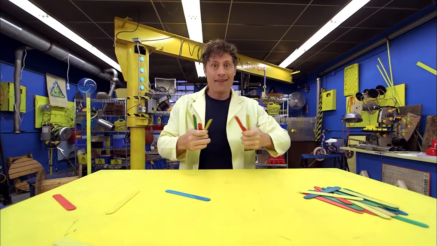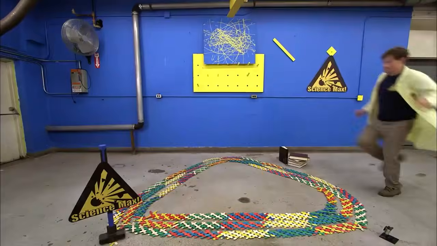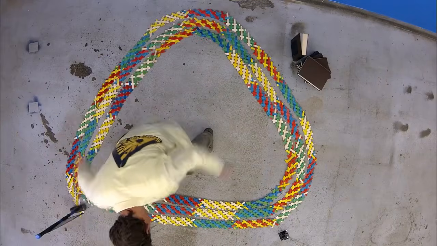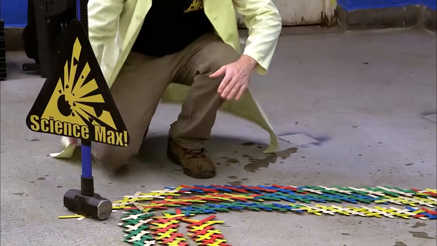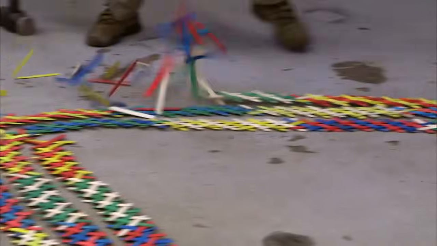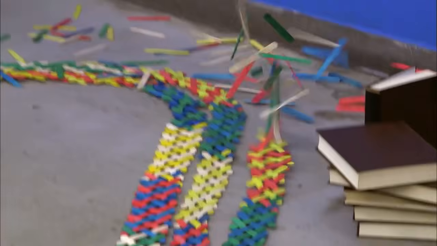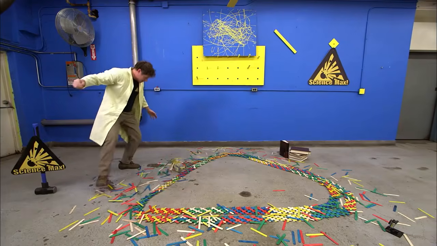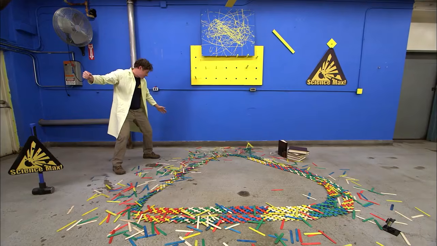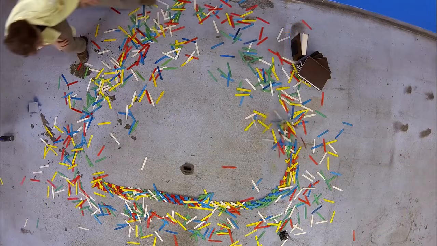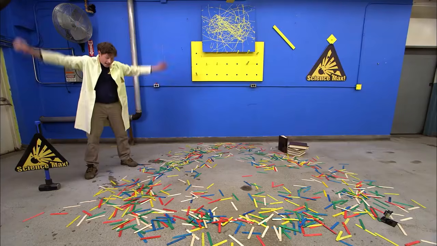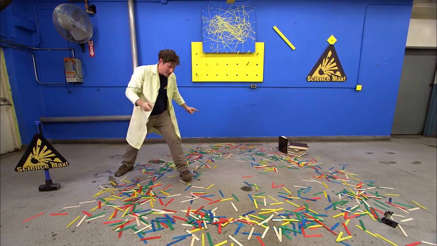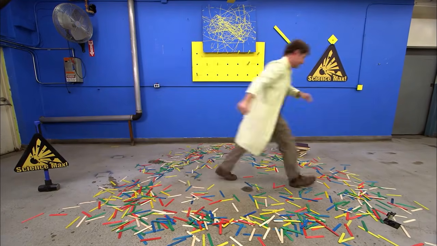Now, let's max it out. Behold, almost 800 craft sticks in a long, nicely designed triangle. Ready? 2, 1. Yeah! Craft stick chain reaction. I'm gonna go get something to clean this all up with.